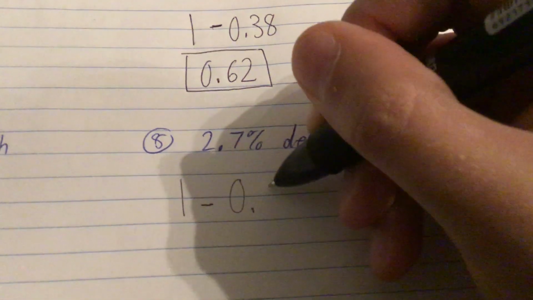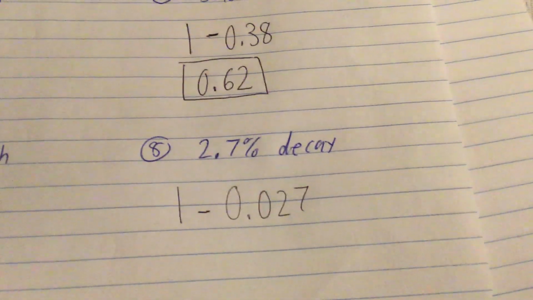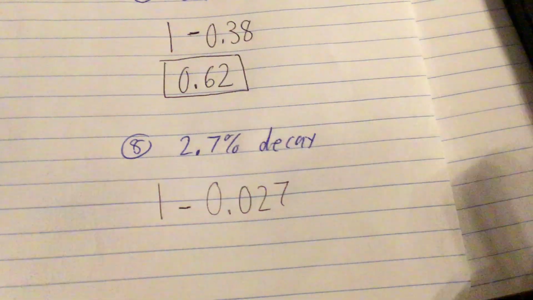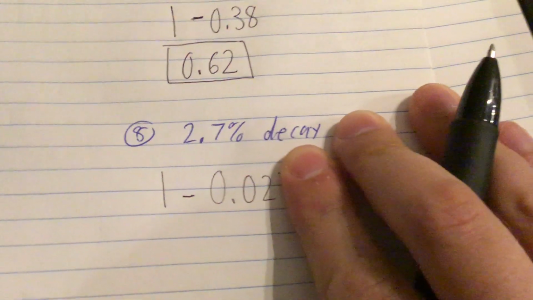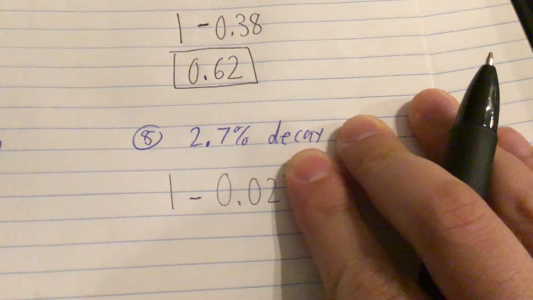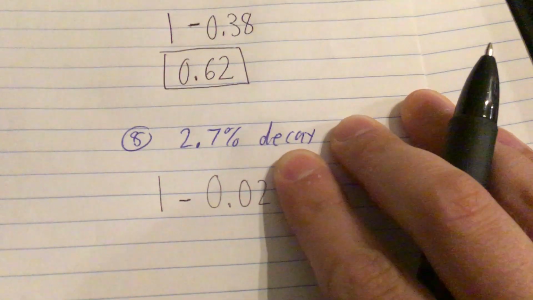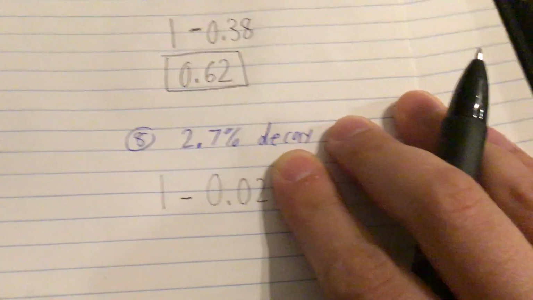So that'd be 0.027. I'm just going to use mental math really quick. A 2% decay would be a 98% retention. Let's just say in this coupon example, I have a 2.7% off coupon.